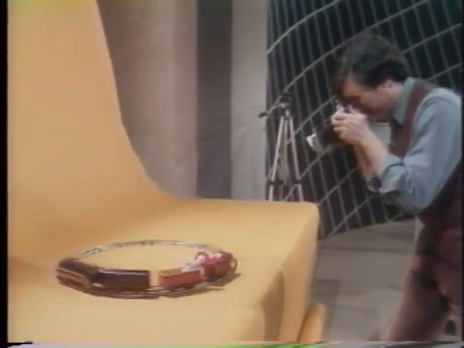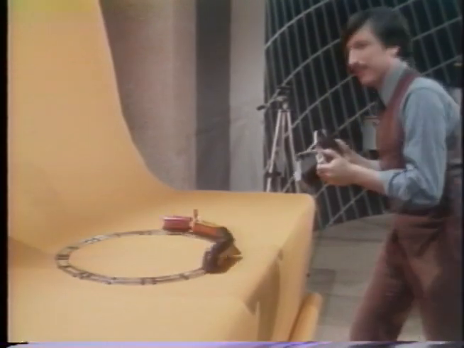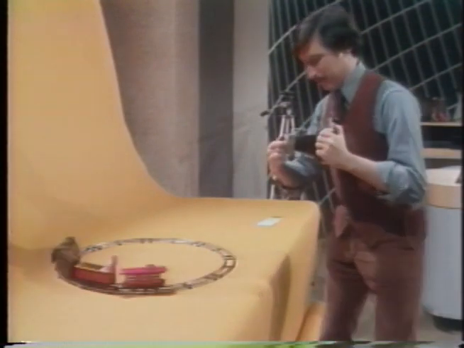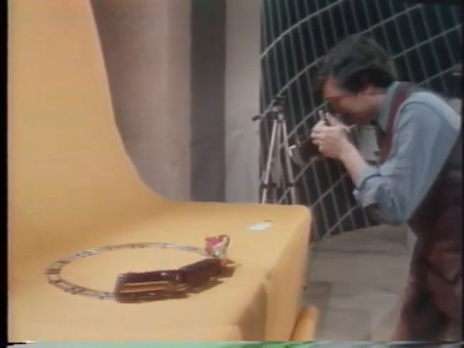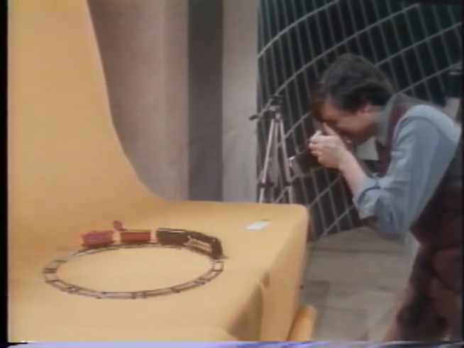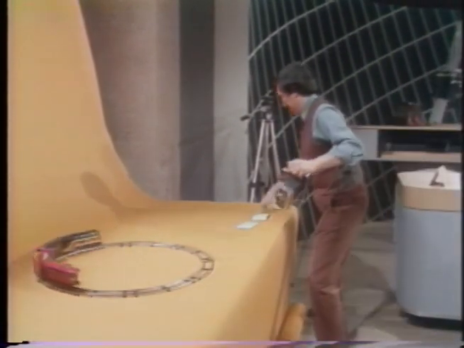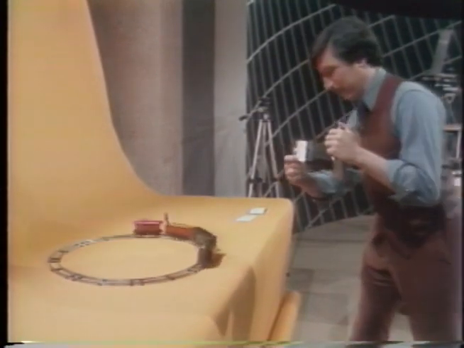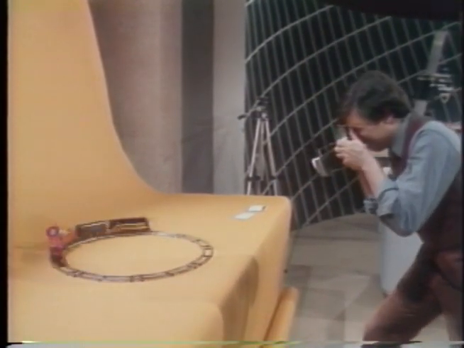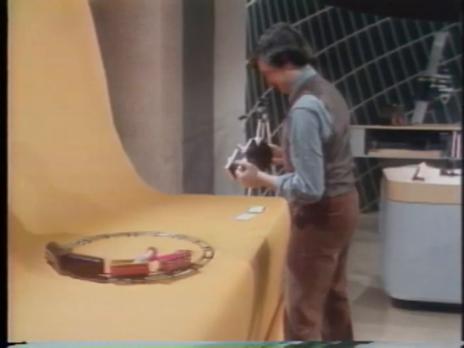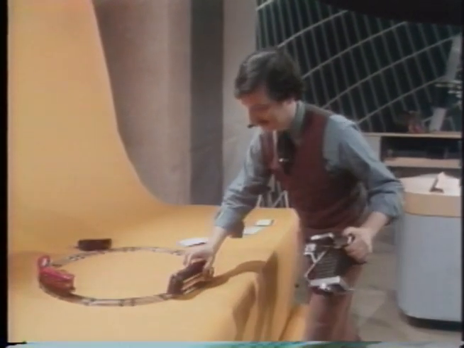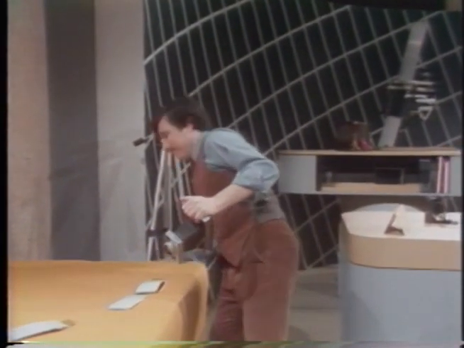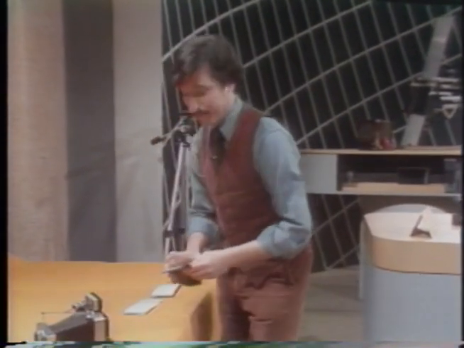Here we go. First one, 1/8 of a second. Second one, 30th of a second. And the last one at 1/500th of a second. That happened just in time, folks. Well, let's see what we have.